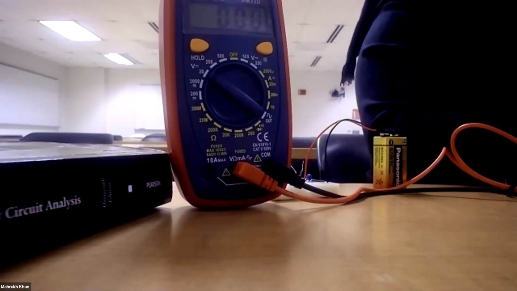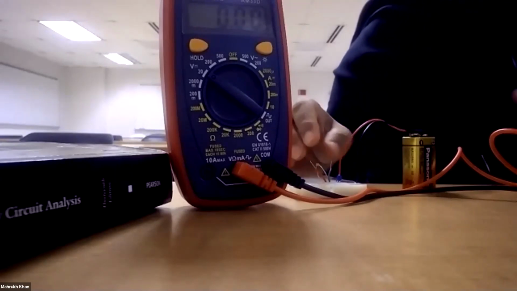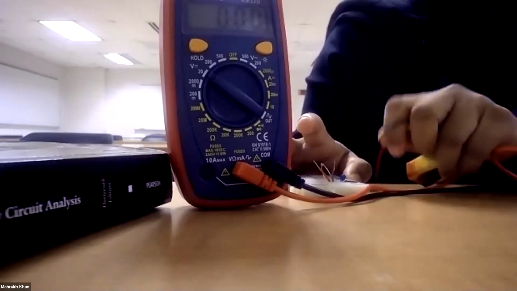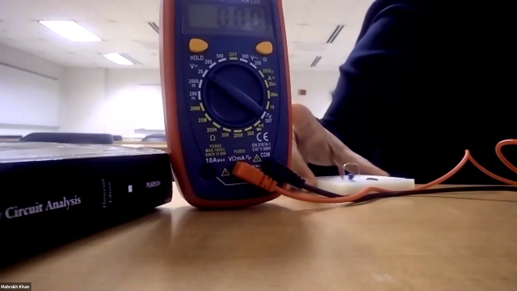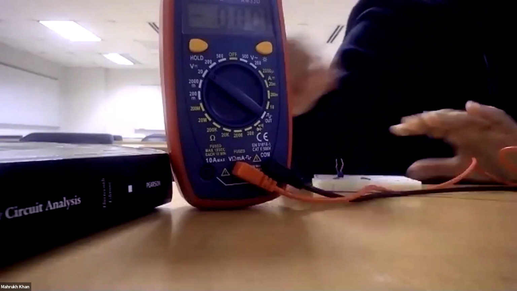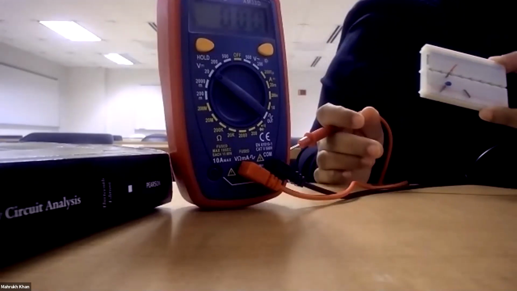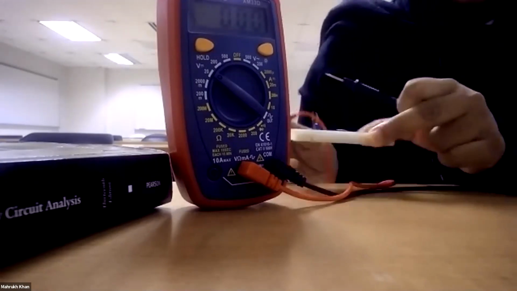So now I will take the battery off and the resistor off to see whether the capacitor is still charged or not, okay? So now nothing is there in the circuit, okay?